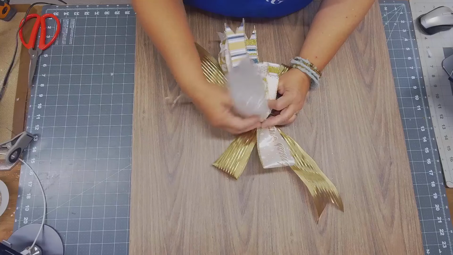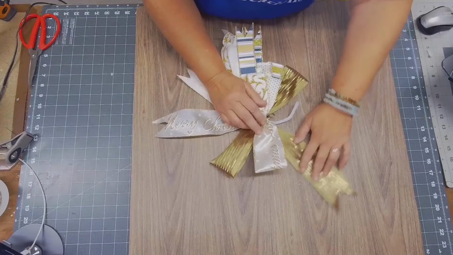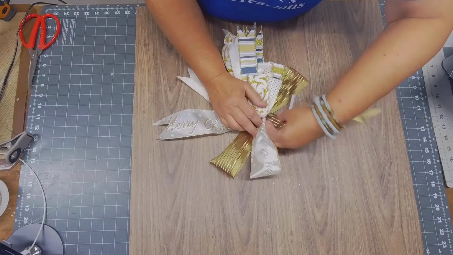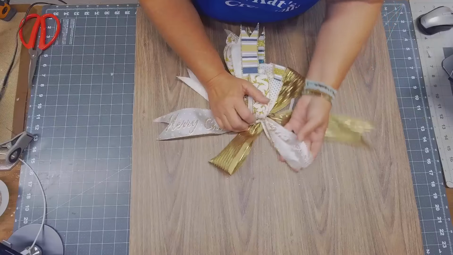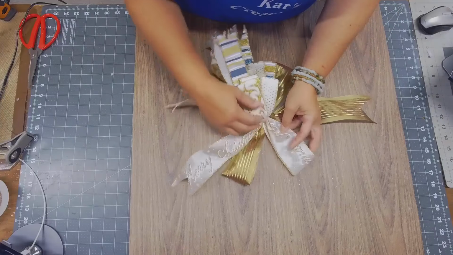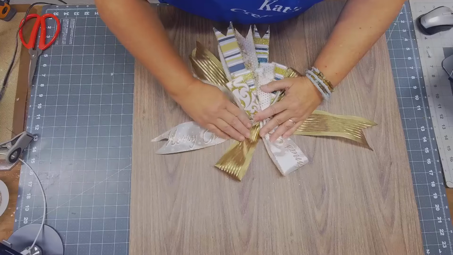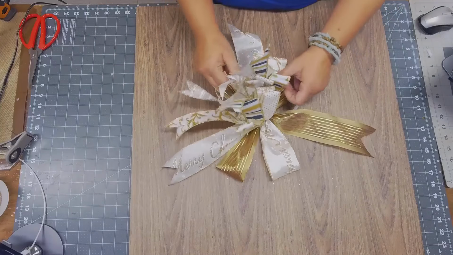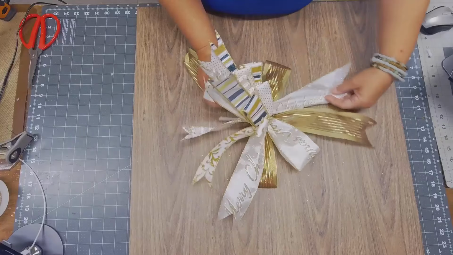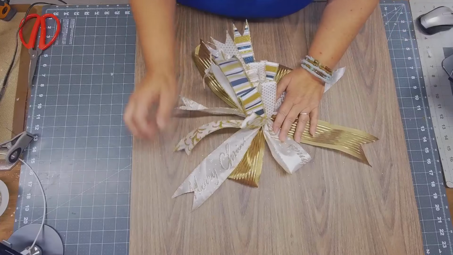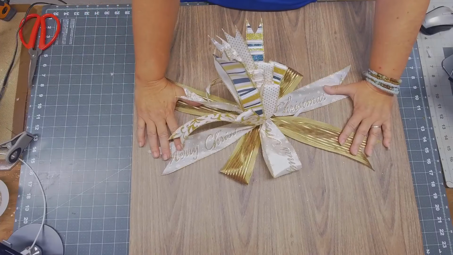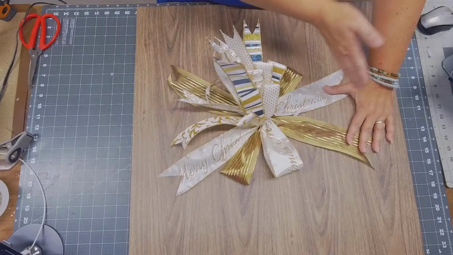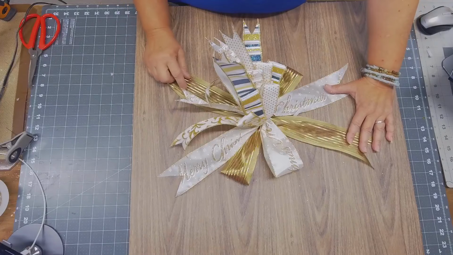Then you're going to grab the next set of ribbon. And I'm going to make this one go to the left. And my tail's going to go to the right. Find it on the opposite side. And do the exact same thing. So this way, it's separating your tails from your loops, staggering your pattern all the way through.